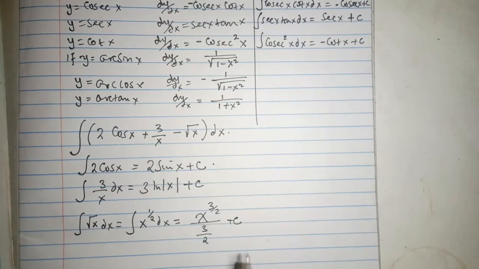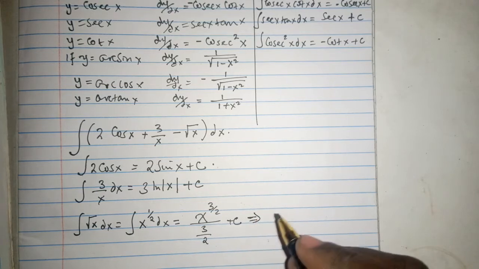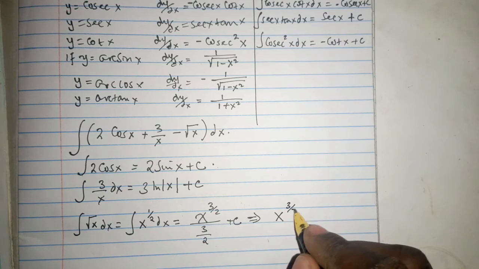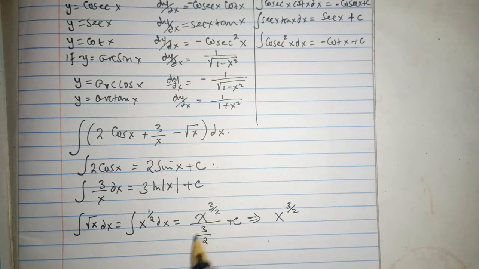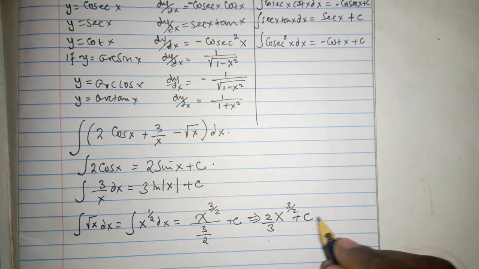But of course, you remember that when we divide by a fraction, it is the same as multiplying by its reciprocal. So the whole thing at this level becomes x raised to power 3 over 2, and this divisor now becomes 2 over 3. So when we divide by a fraction, it means we are going to multiply by its reciprocal, of course, plus a constant c.